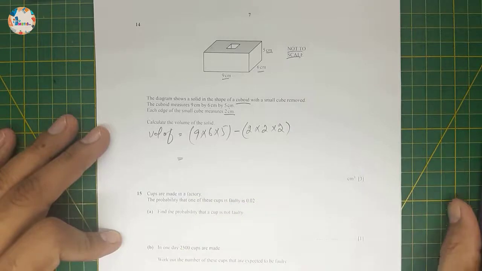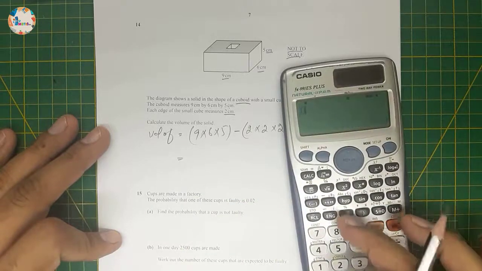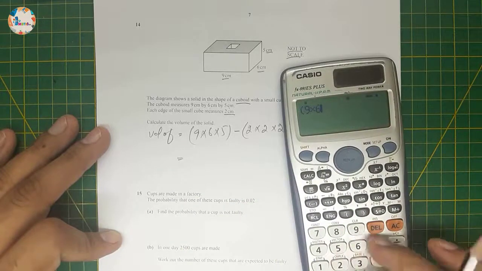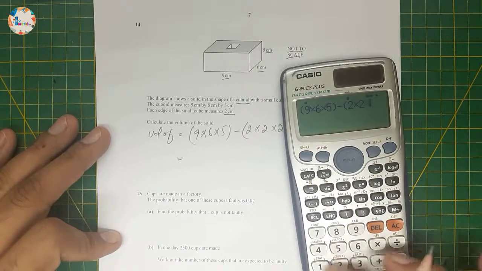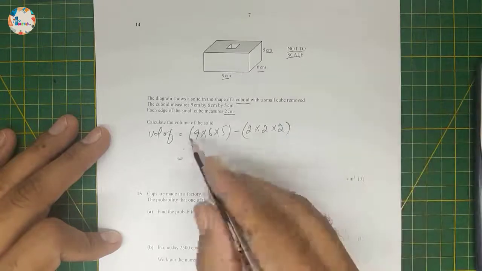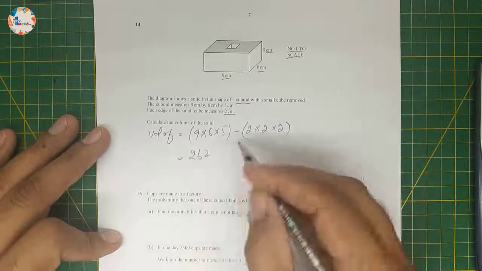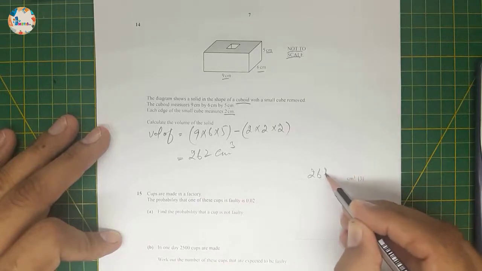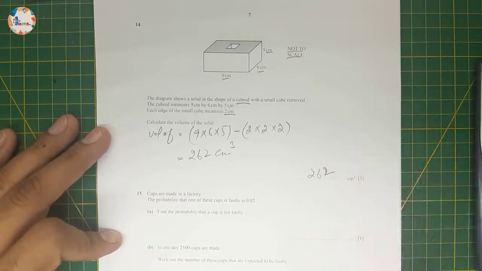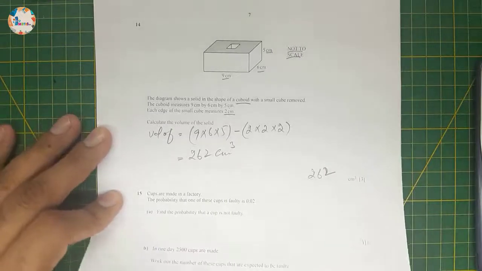So we will be subtracting this, and this will be 9 into 6 into 5, minus 2 into 2 into 2, and this will be equal to 262. This will be centimeter cube, and our answer will be 262 over here. Now question number 15.